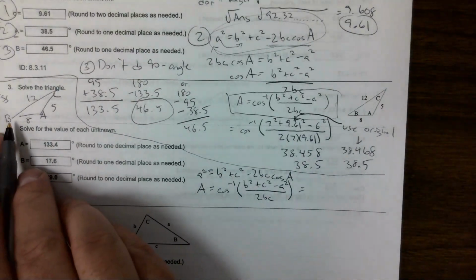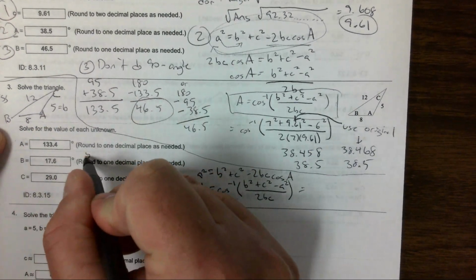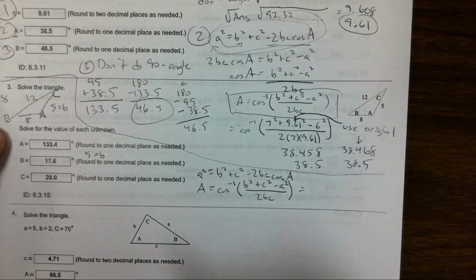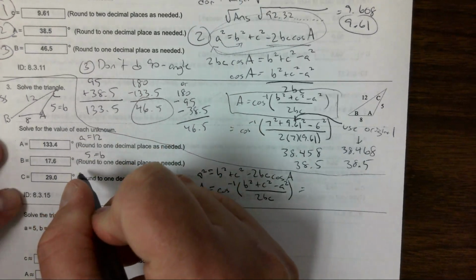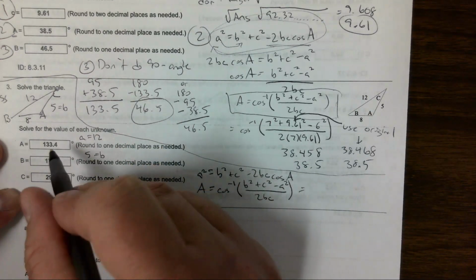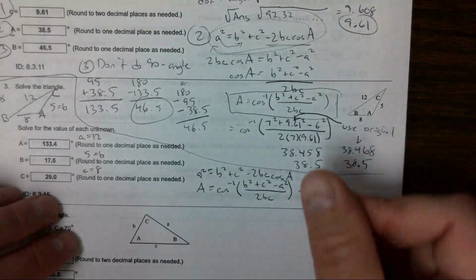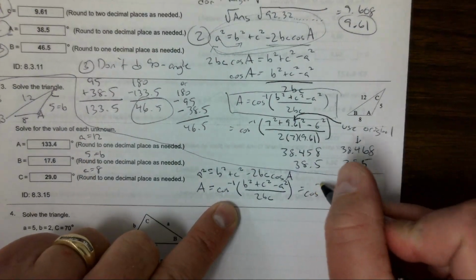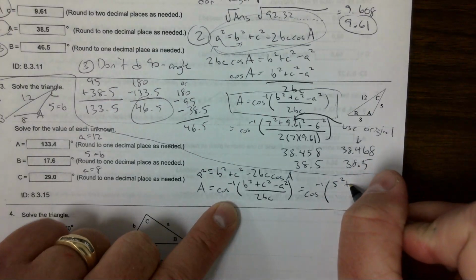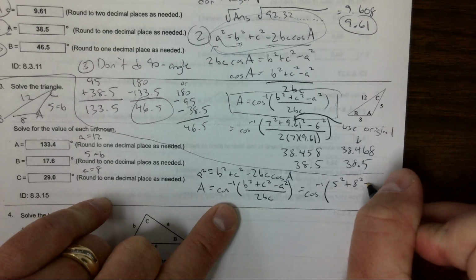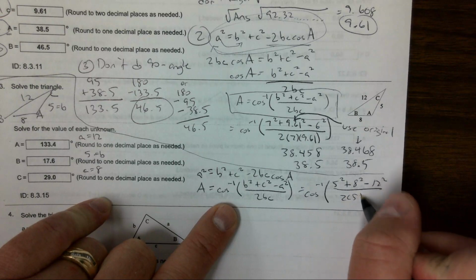And now the other thing to remember is if this is where capital B is, the little b is the 5. I'm going to put 5 here. And then the little a is 12, and the little c is 8. Okay, so this is cosine -1 of 5 squared plus 8 squared minus 12 squared over 2 times 5 times 8.